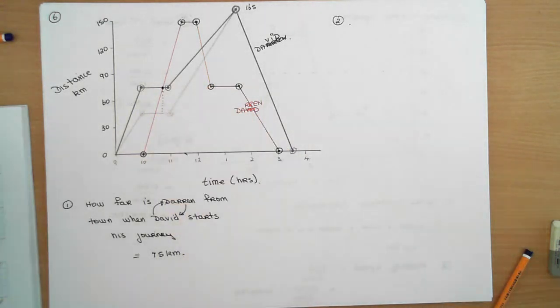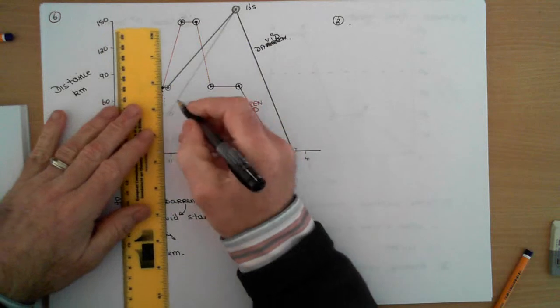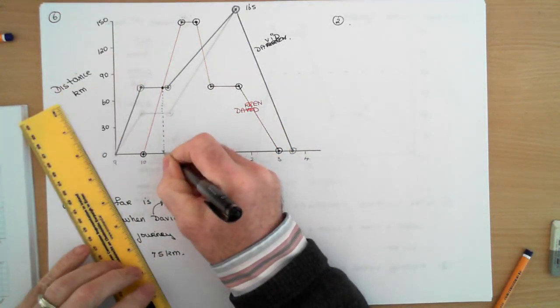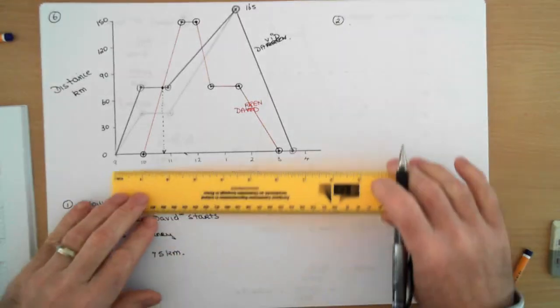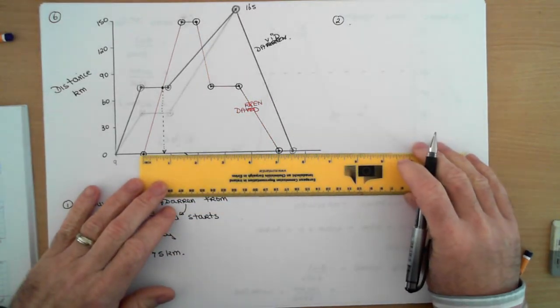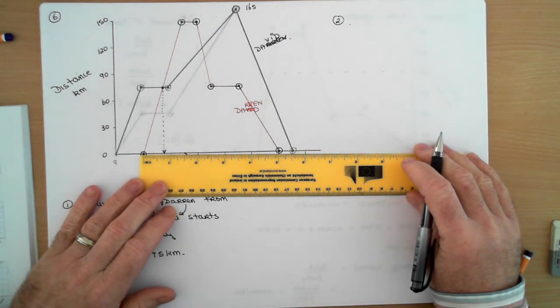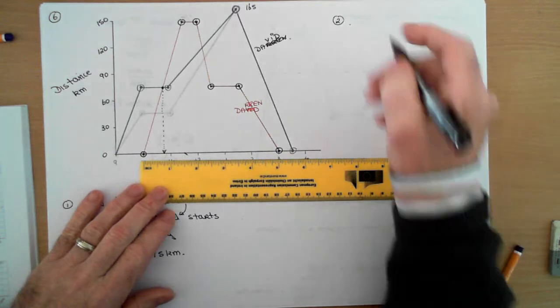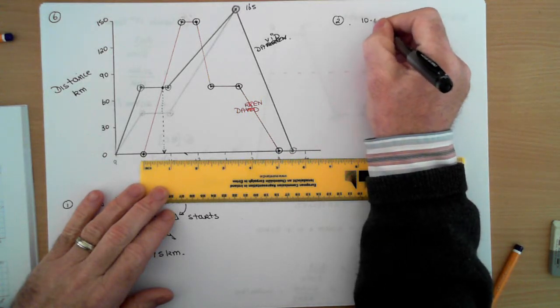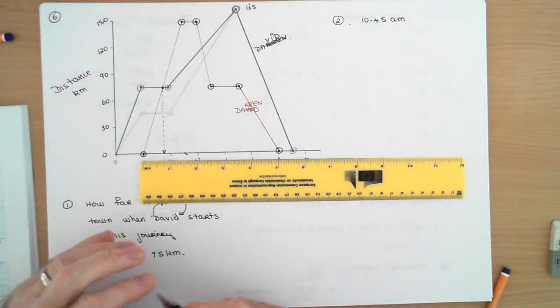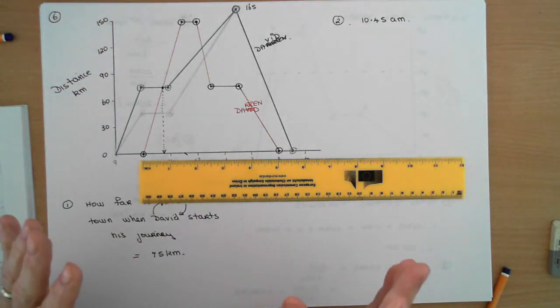Will I drop a horizontal line down? And I'd have to estimate that from my graph. So there's 60 minutes in that, isn't there? So I'm saying it's 3/4 of the way along the 60 minutes, which is 45 minutes. So I'm saying it's 10:45 a.m.